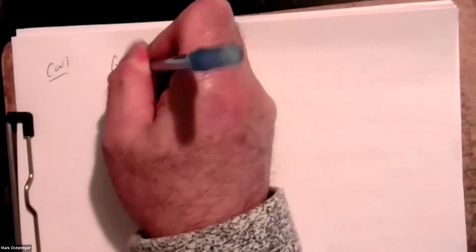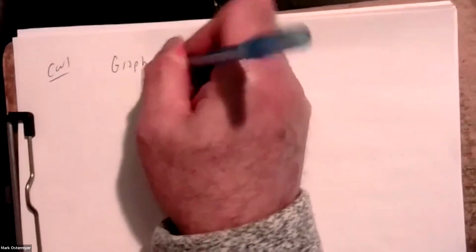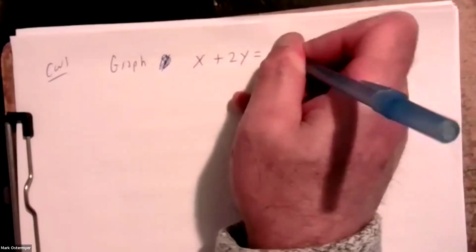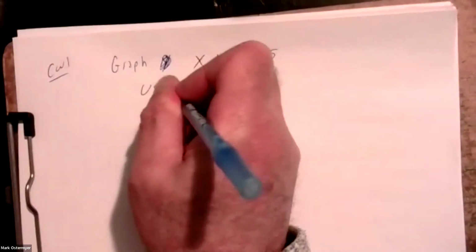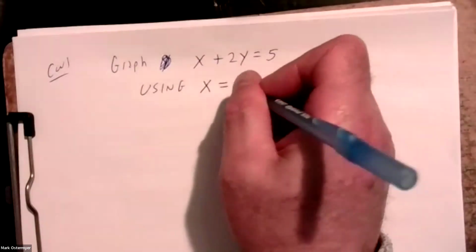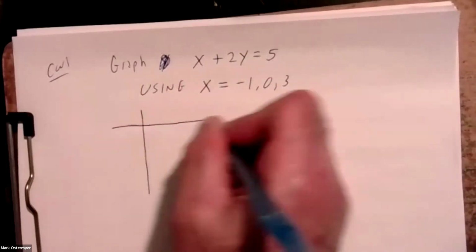All right, classwork 1, I want you to graph x plus 2y equals 5 using these values for x. I want you to use the values of -1, 0, and 3. So you can make yourself a little table here.